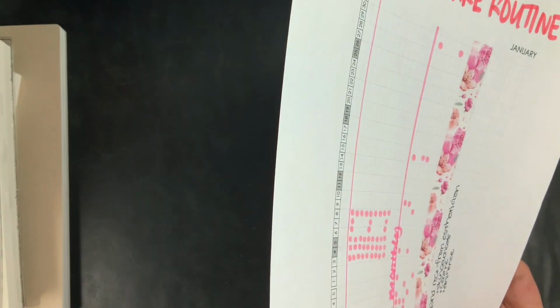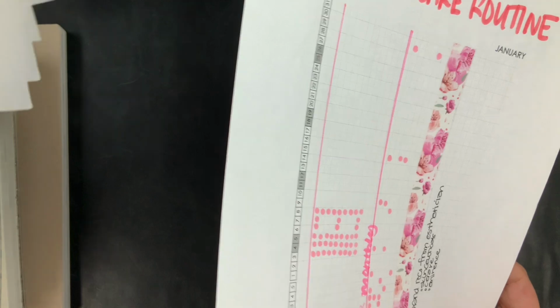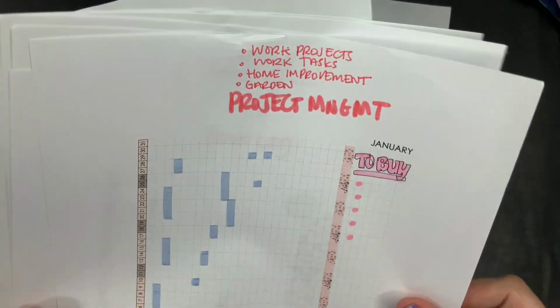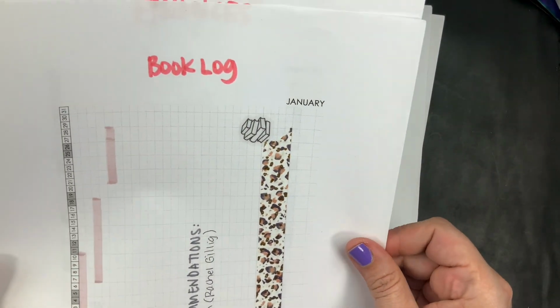Those are my ideas on different ways that you can use the habit tracker and a little chat about why I included a habit tracker in plans and why I included them in the way that I did.